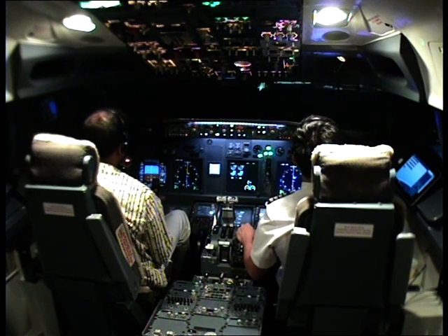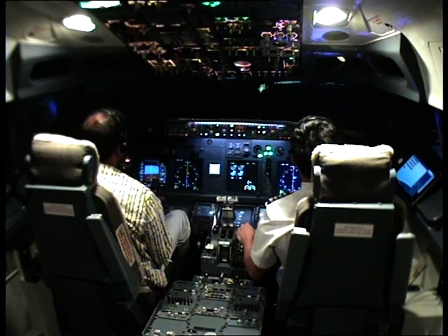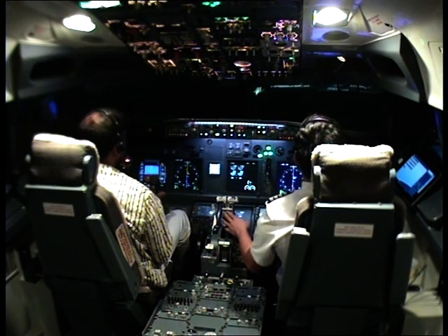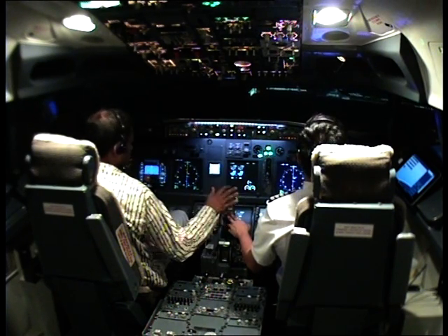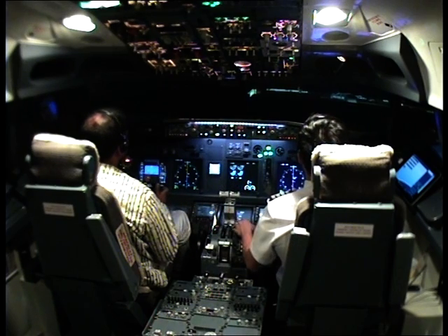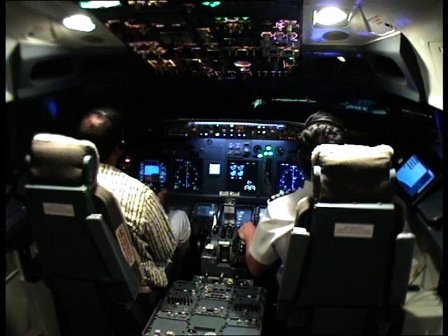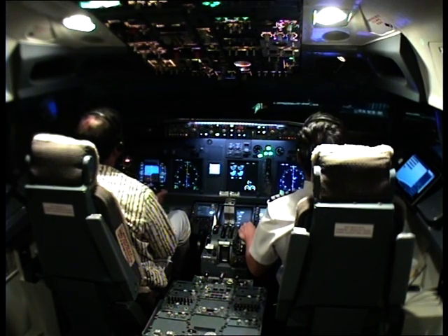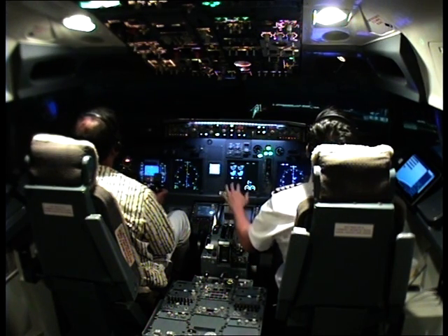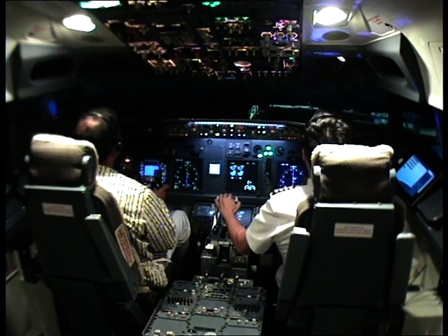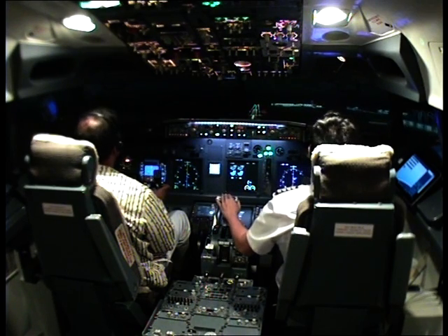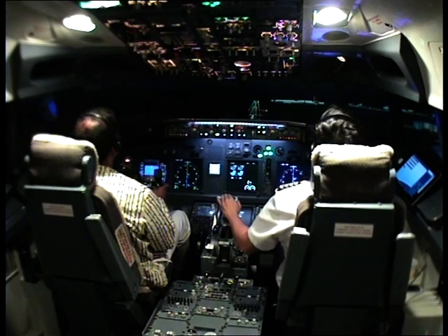Approaching minimums. You just bump your power up, because we are still quite some distance. We're still over the ocean. Okay, can you continue descending now? Okay, we are pretty safe now.